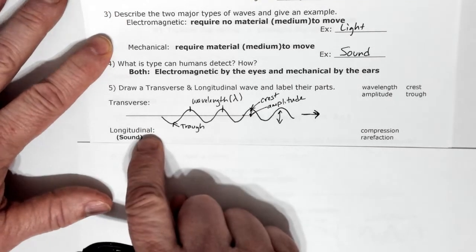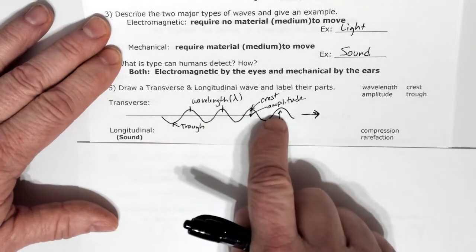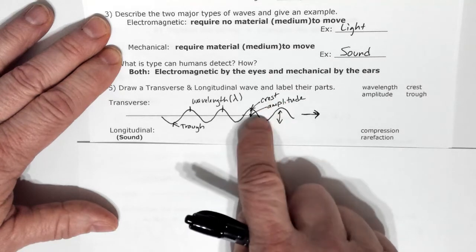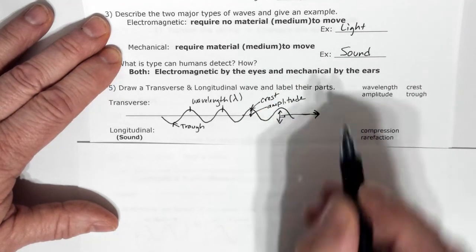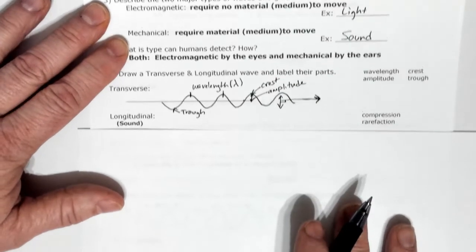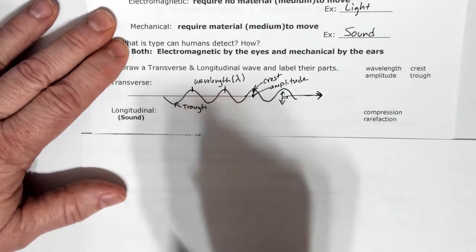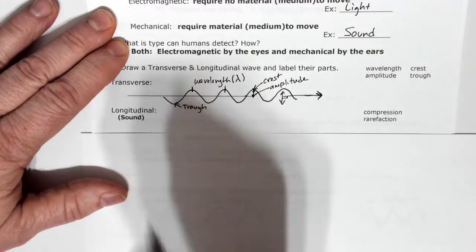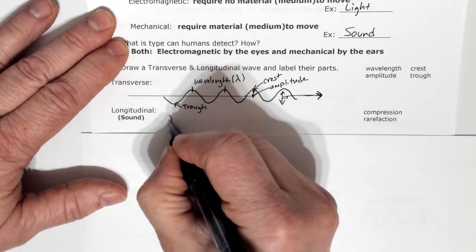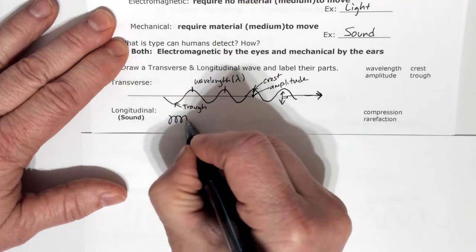It's a longitudinal wave. Rather than it going up and down and moving left and right, which means they're perpendicular to each other, a longitudinal wave is considered a wave where the material moves in the same direction. So what happens, let's say we have a slinky. It's just at rest. Here's our slinky.